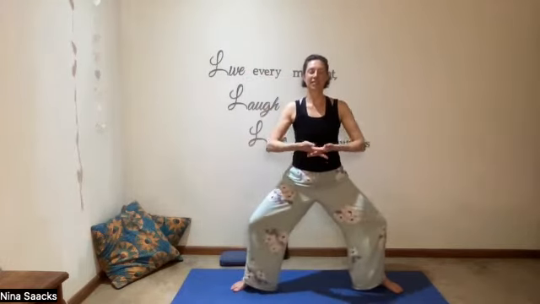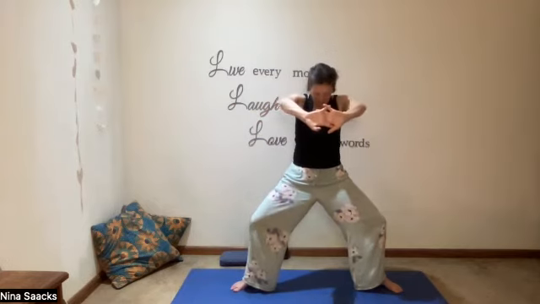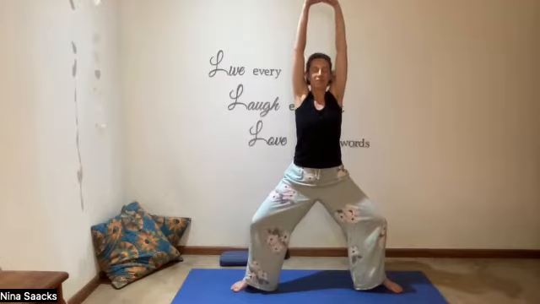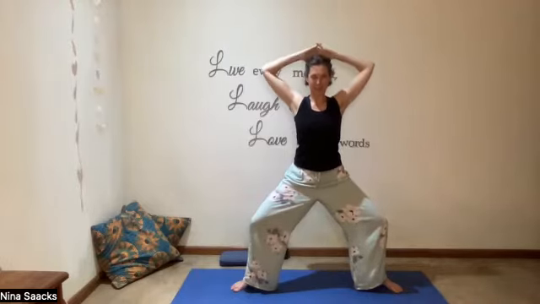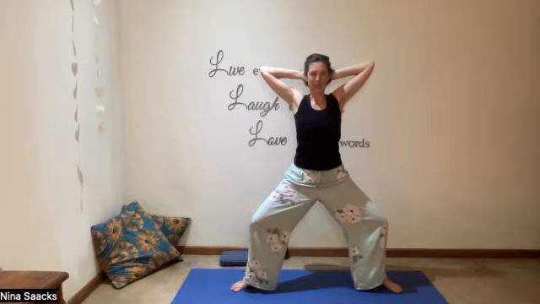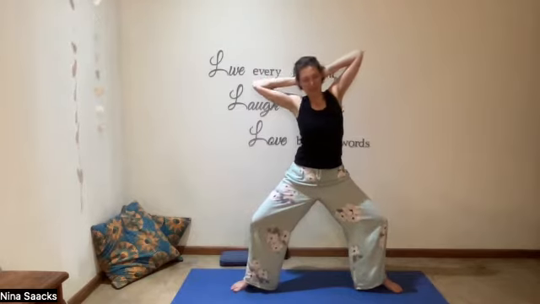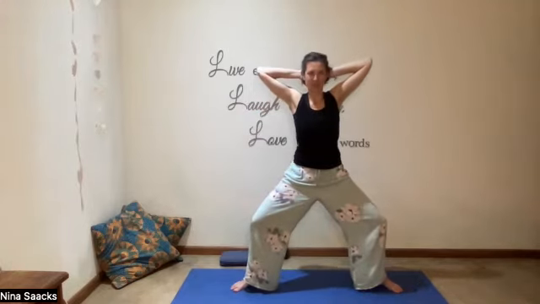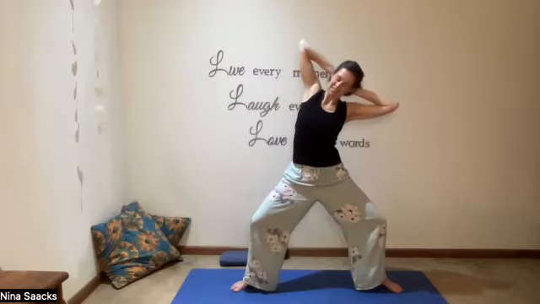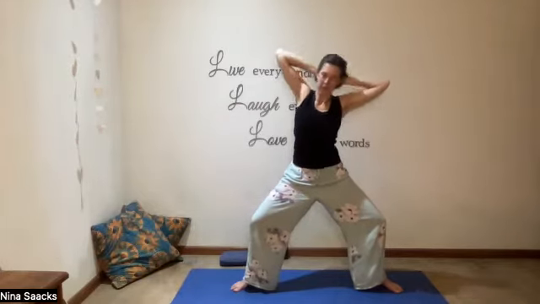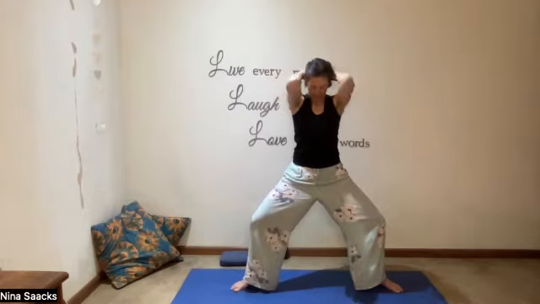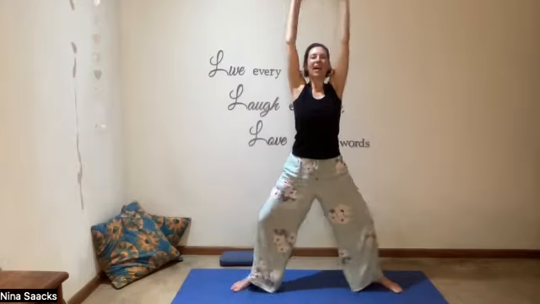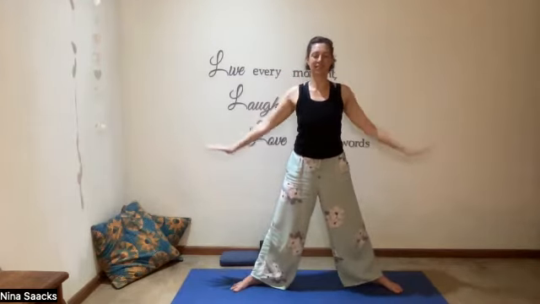Inhale, the energy rises. Exhale, we release what is not needed. Inhale, we draw in from above. Exhale, we release. Inhale, we fill the chest with love. Exhale, we tip it to one side. Inhale, we fill the chest with love. Exhale, we tip it to the other side. Again, inhale, we fill. Exhale, we empty completely what is not needed. Inhale, we reach up. And exhale, we release. Super.